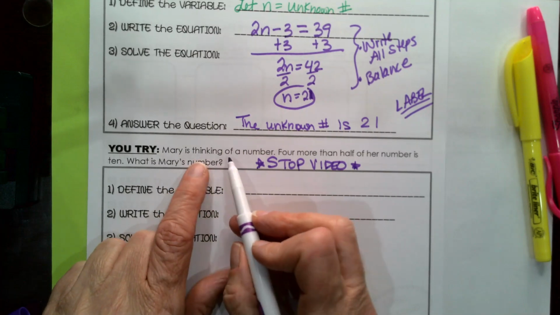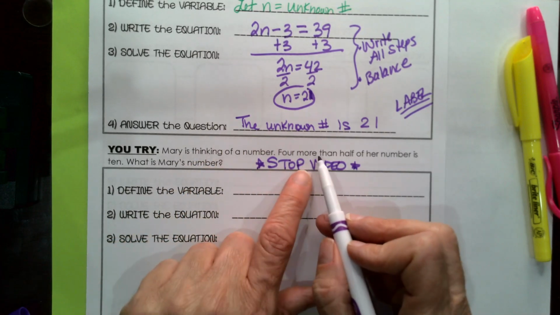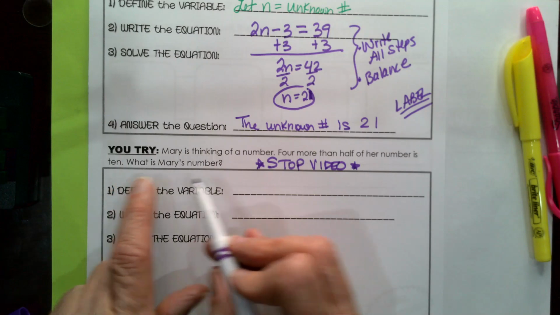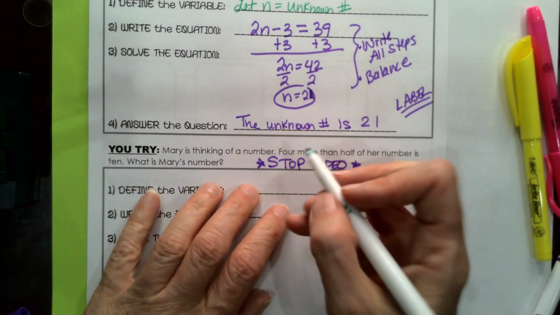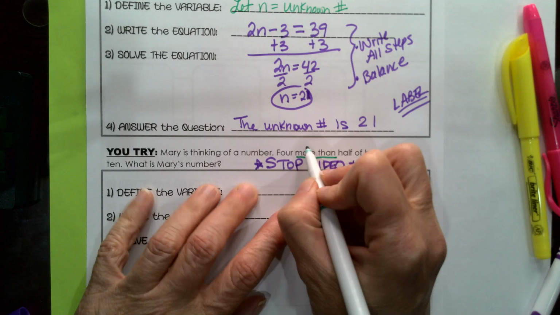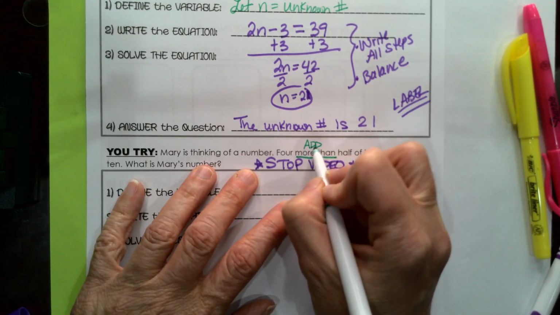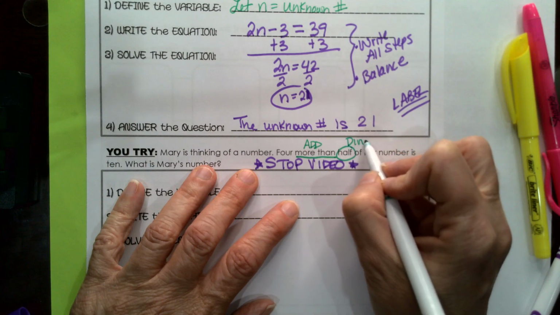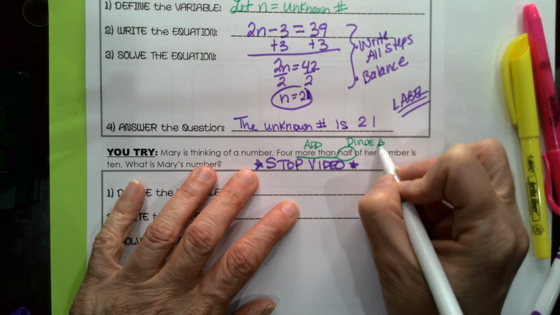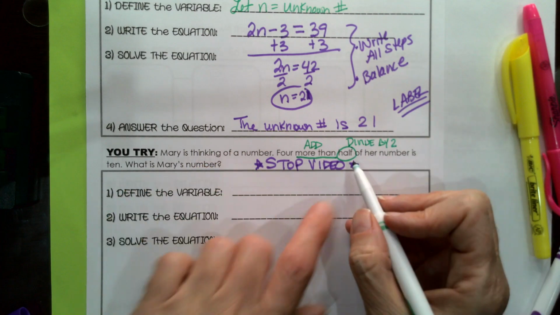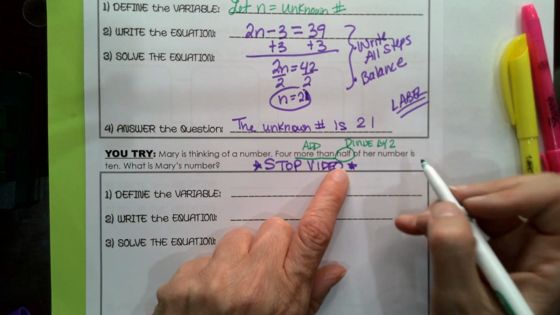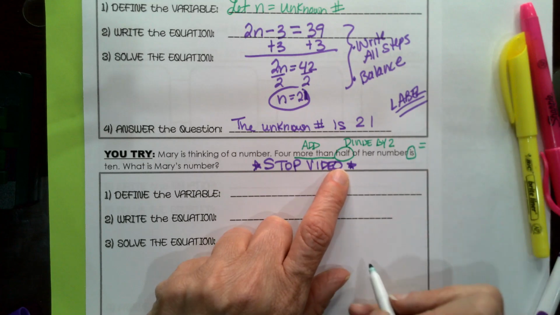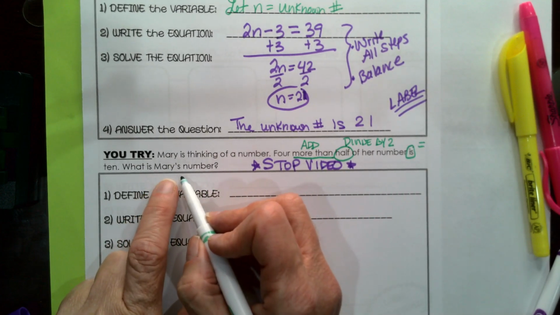So Mary is thinking of a number. 4 more than half of her number is 10. What is Mary's number? Okay, so "more than" tells me I'm going to be adding. "Half" means I'm going to divide by 2. Okay, so we're going to use a fraction bar for that. And then there's my equal sign. All right. What is Mary's number?